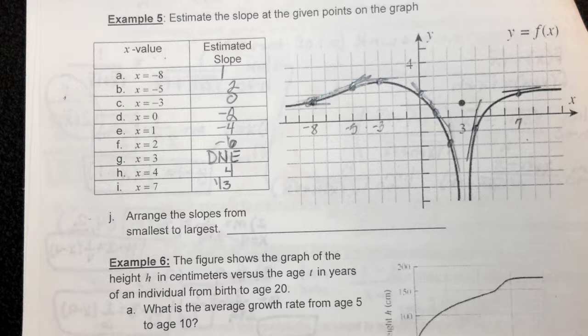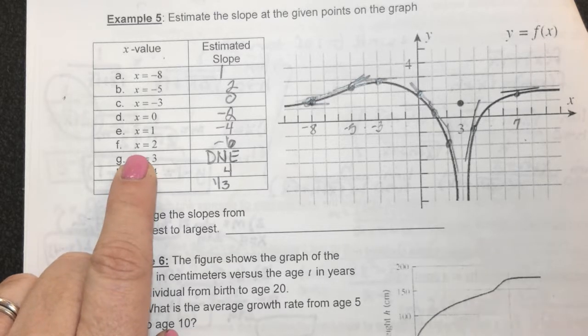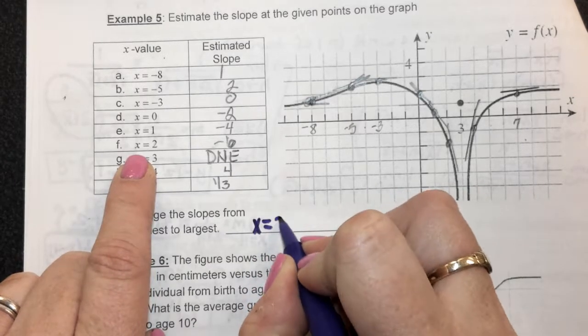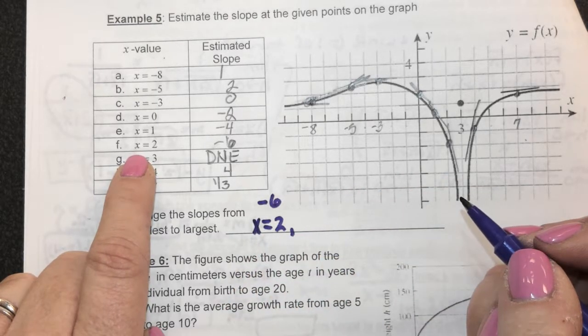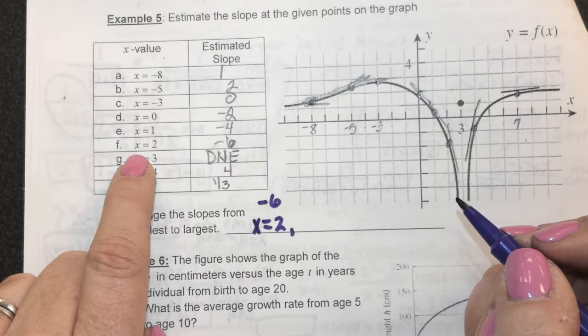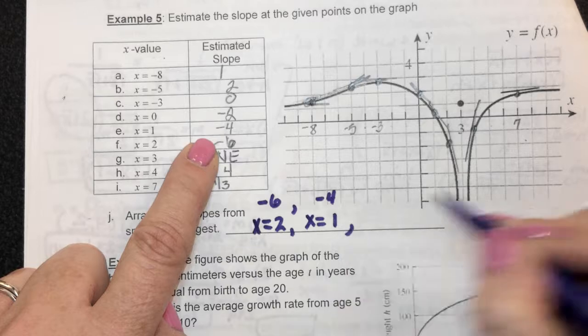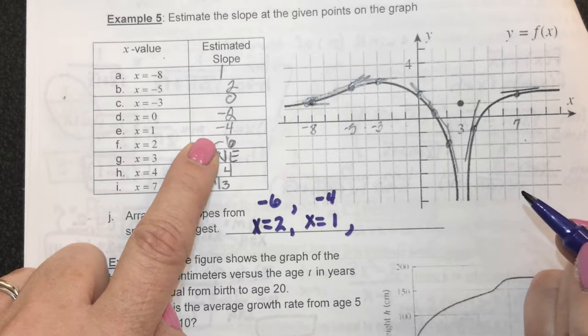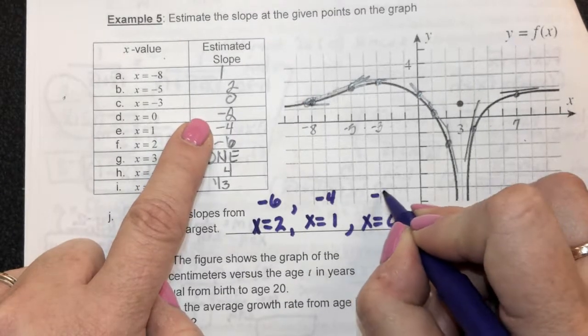So now, how would you answer this question, J? Arrange the slopes from the smallest to the largest. Well, what is the smallest x value that has your smallest slope? It's occurring where? X equals 2. Because at x equals 2, you had a slope of negative 6. Then what is your next smallest slope? It's occurring where? X equals 1, because we said that had a slope of negative 4. The next one would be occurring where? X equals 0, because we had a slope of negative 2.